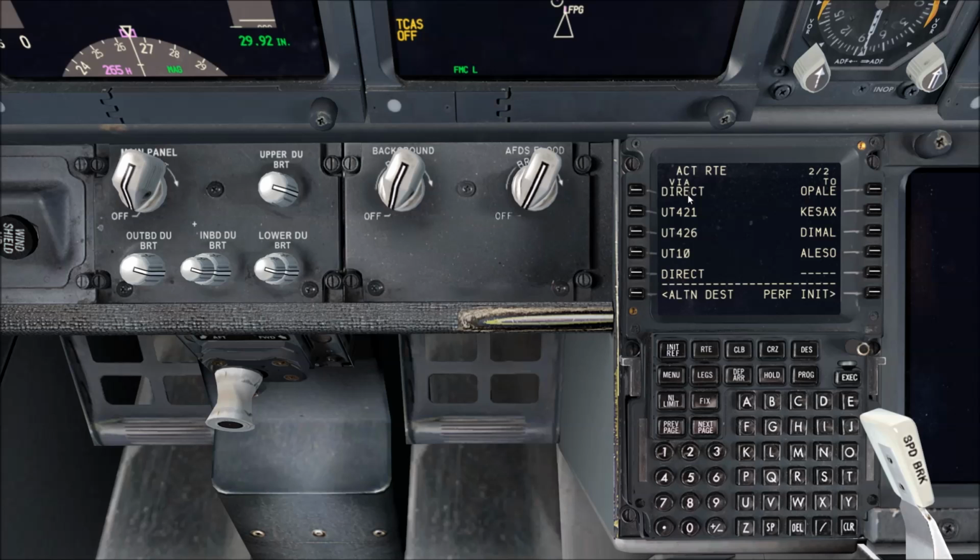Let's have a look now at the FMC. The route once again is loaded in the FMC, and we have all the waypoints and airways leading up to Aliso and the arrival for Heathrow.